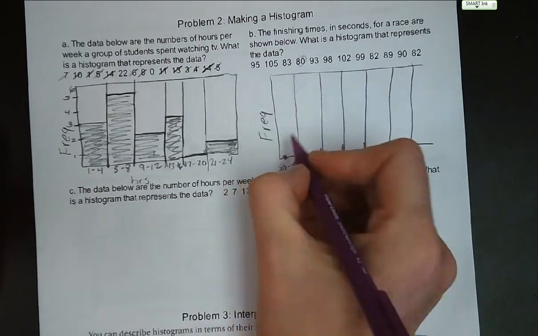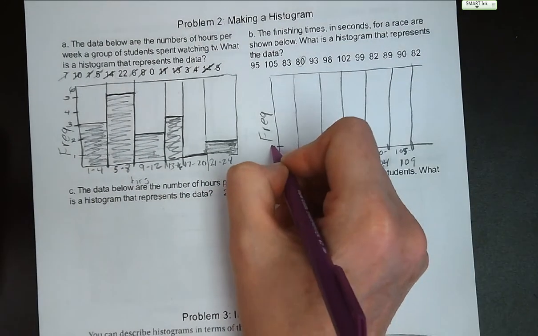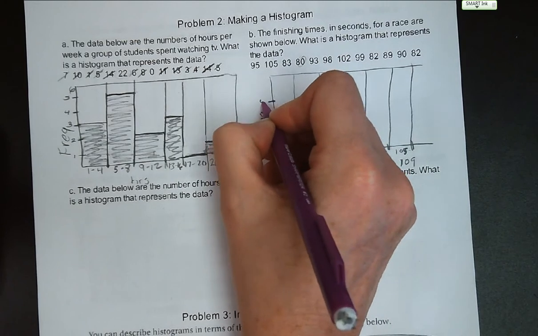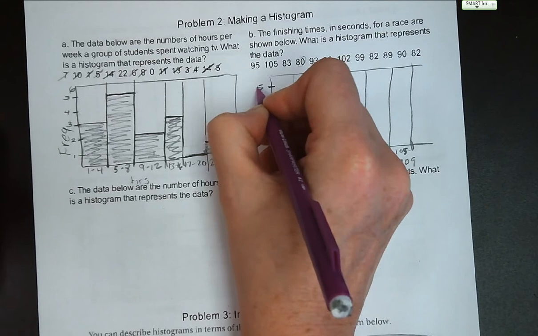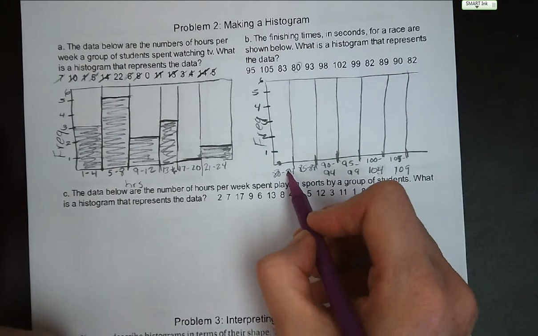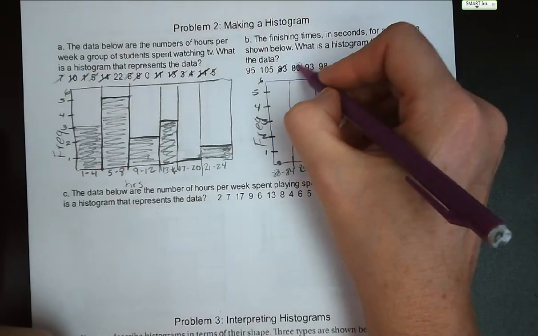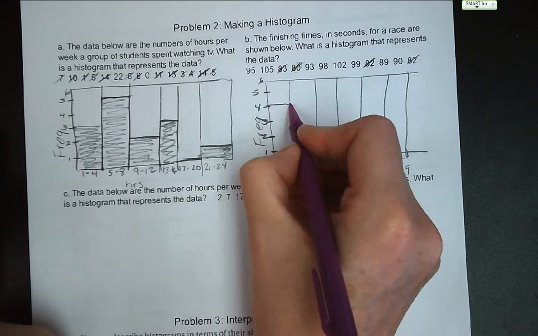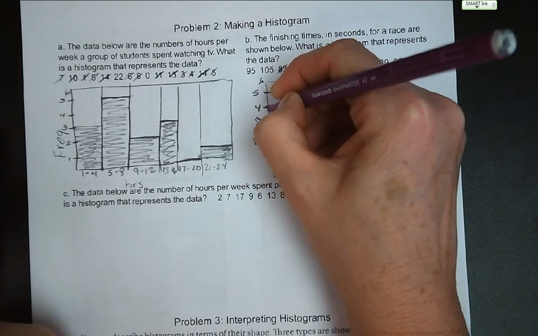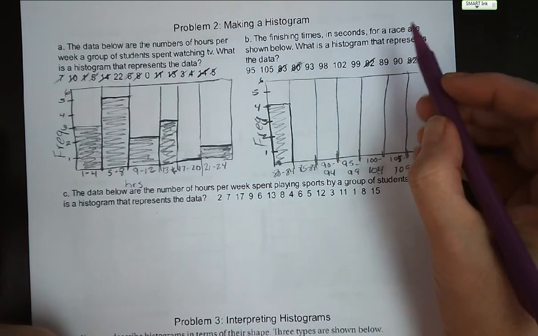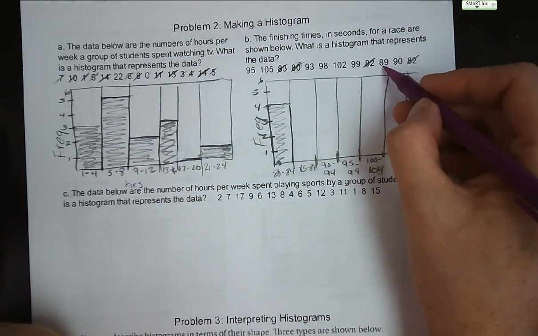Okay? All right, so finishing times in seconds for a race are shown below. What is a histogram that represents the data? All right, so we're going to do the same thing. We've got section 80 to 84. 1, 2, 3, 4 entries. Section 85 to 89.